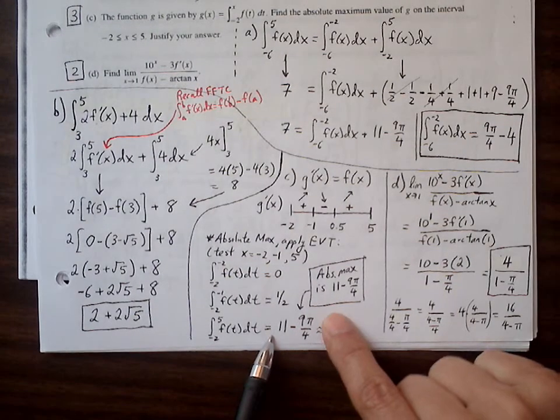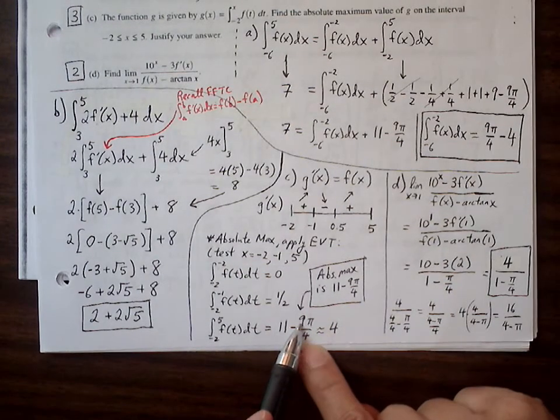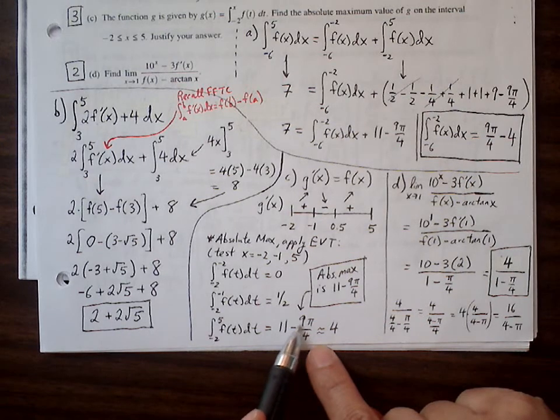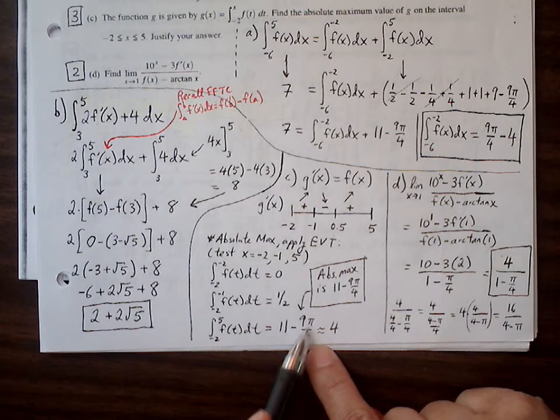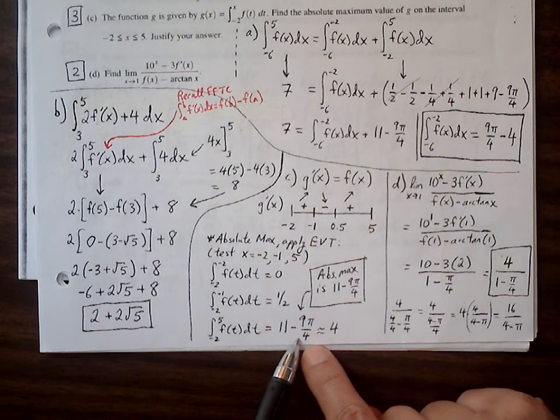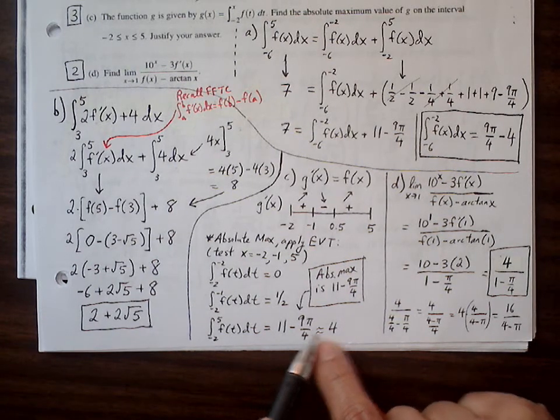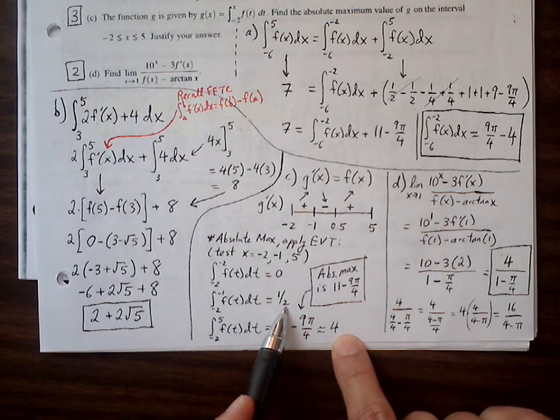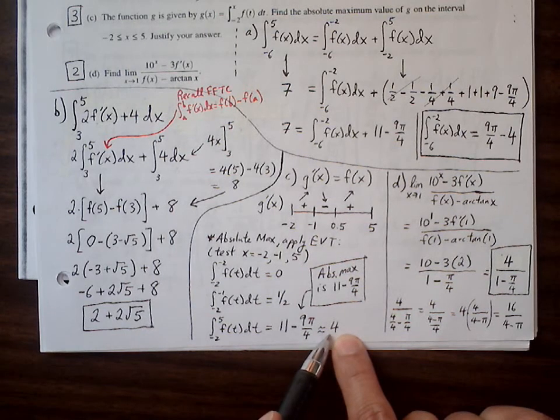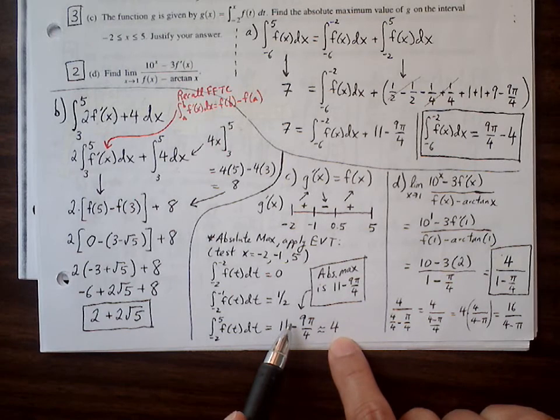If we think about that value, that's really 27 over 4, which is around 7 or 8. And so 11 minus 7 will give us 4. 4 is greater than 1/2, is greater than 0. So we know that our absolute max value is going to be this 11 minus pi over 4.